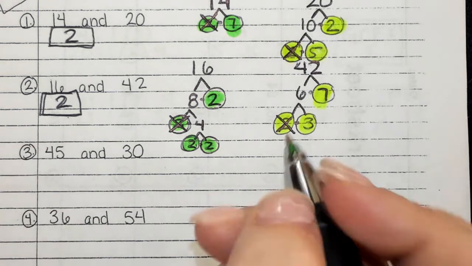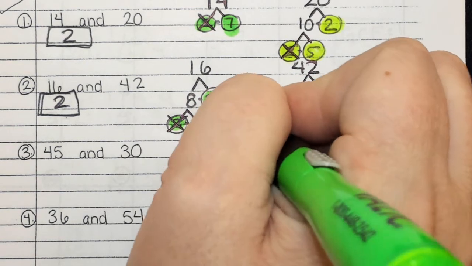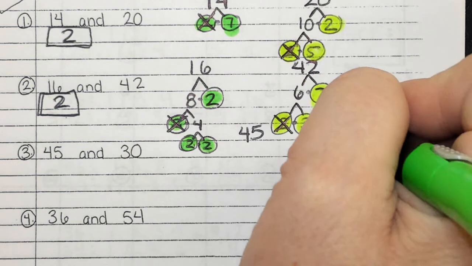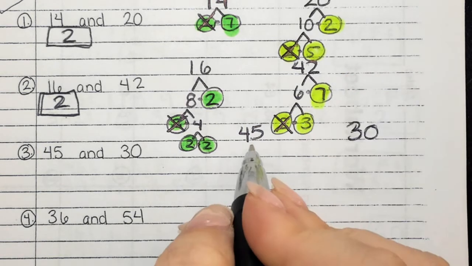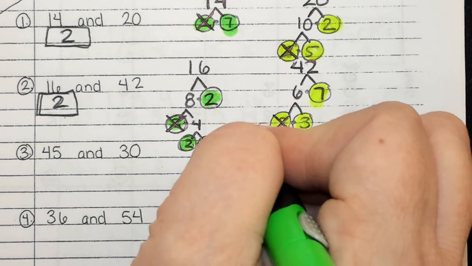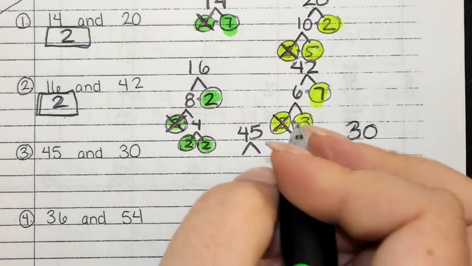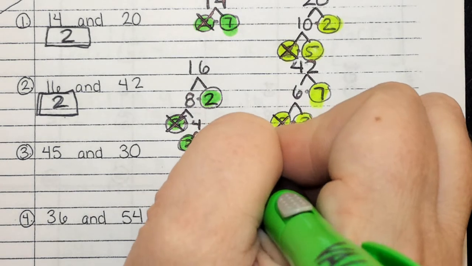Okay, so let's do 45 and 30. So I'm going to kind of move this one up in between so I can have some space, because you see, these trees take a little bit of space up. So 45 and 30. You'll see where I'm writing that? All right, 2 numbers that can multiply to give me 45. 9 times 5. Very good.